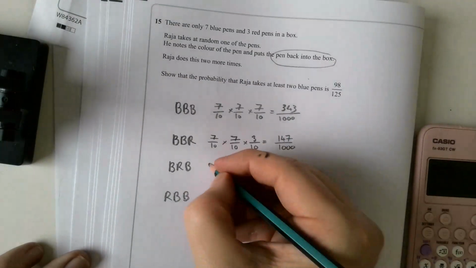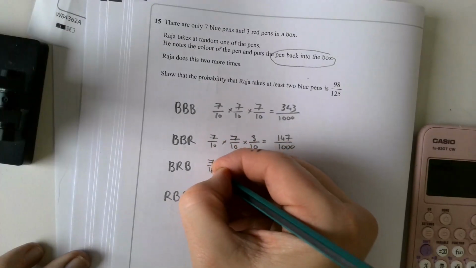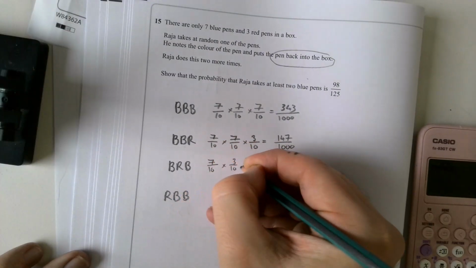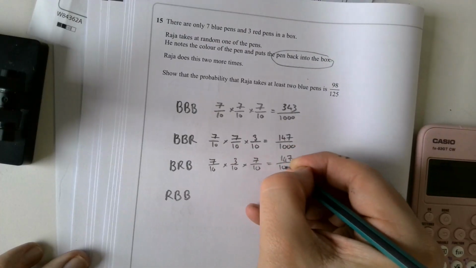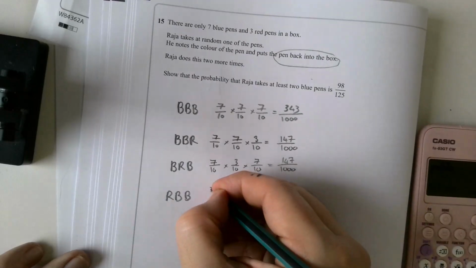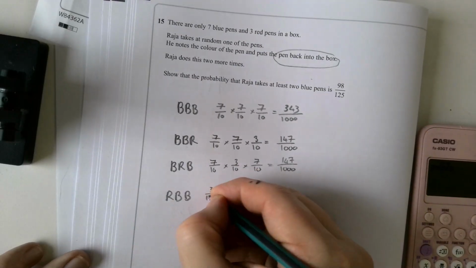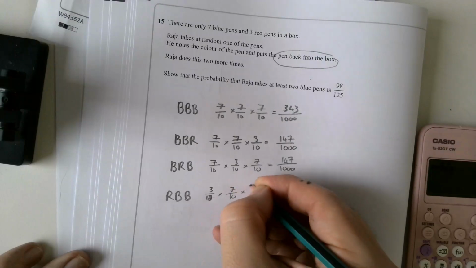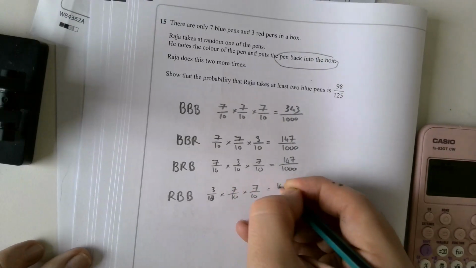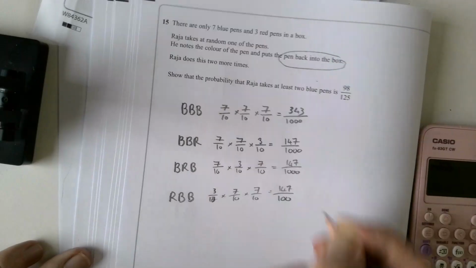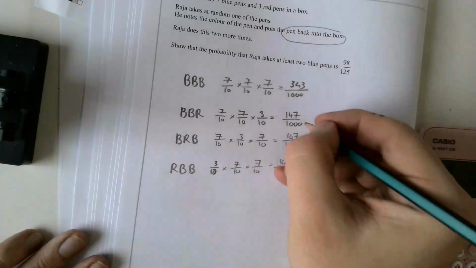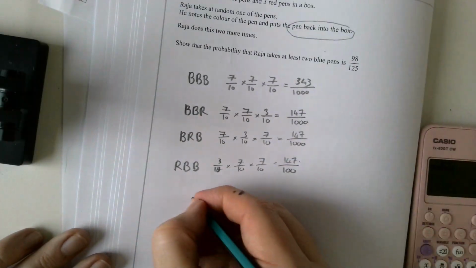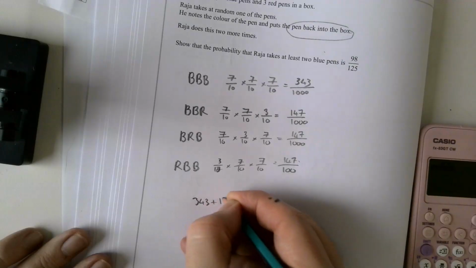Right, this one, how is it going to be any different? Well, this time it will be 7 out of 10 times 3 out of 10 times 7 out of 10. So that's going to give me 147 out of 1,000. And this one's going to give me 3 out of 10 times 7 out of 10 times 7 out of 10. And that's also going to give me 147 out of 1,000. Now this is where I'm going to mess up if I do any adding. So I've got that chance plus that chance plus that chance plus that chance. So I'm just going to add all those probabilities together.